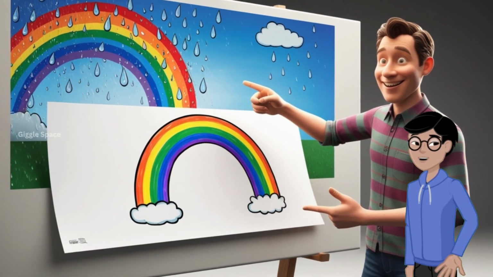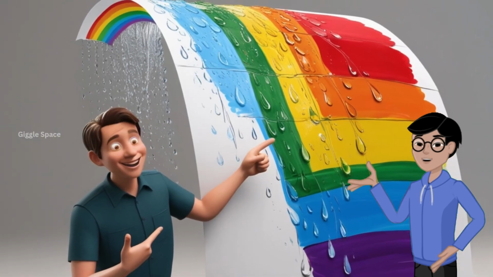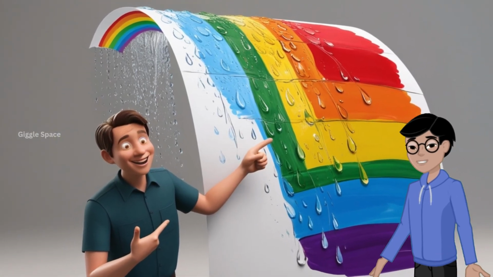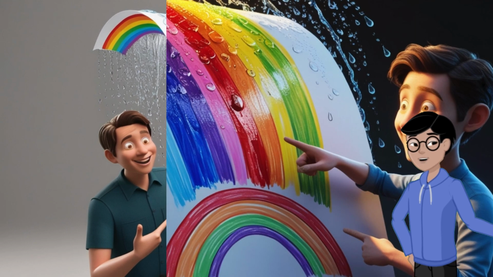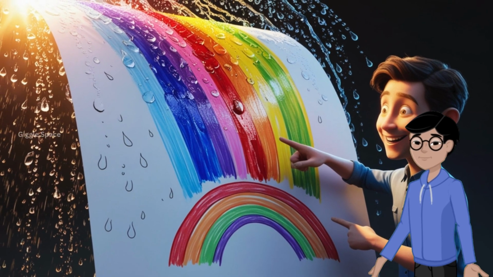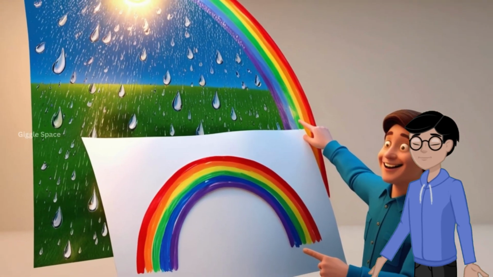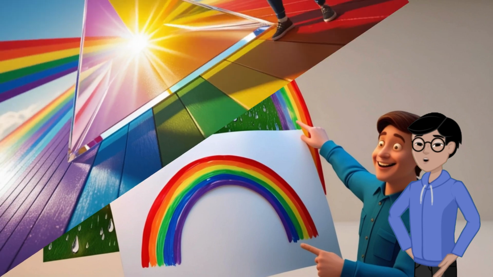What is a rainbow? A rainbow happens when sunlight meets tiny drops of water in the air, like raindrops. The sunlight goes into the raindrops, bends, and splits into lots of colors, like red, orange, yellow, green, blue, and purple. That's called a rainbow.